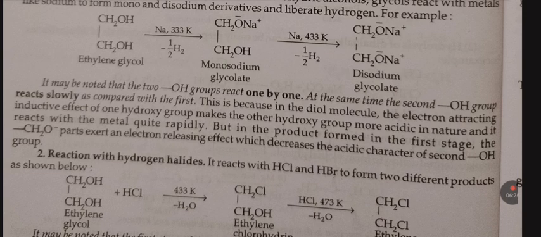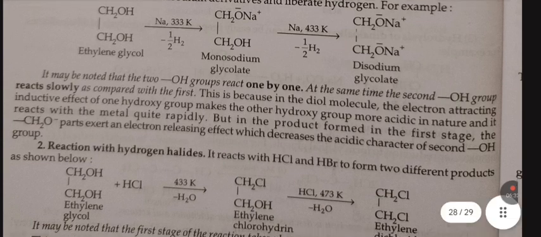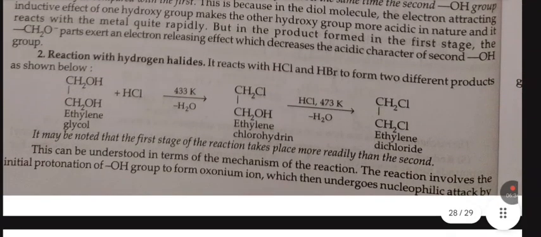Reaction with hydrogen halides. It reacts with HCl and HBr to form two different products as shown below. Ethylene glycol plus HCl at 433 Kelvin, we will get ethylene chlorohydrin. Then HCl at 473 Kelvin, we will get ethylene dichloride. It may be noted that the first stage of reaction takes place more readily than the second.